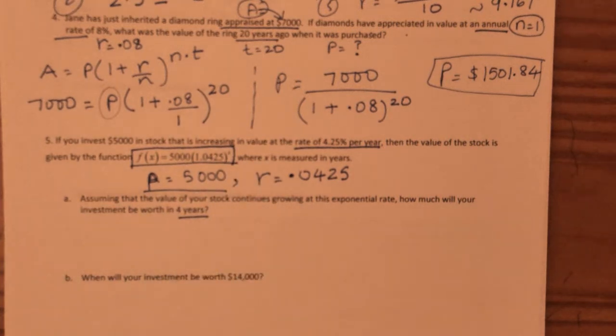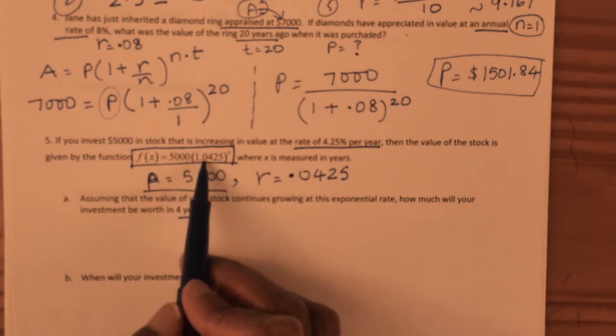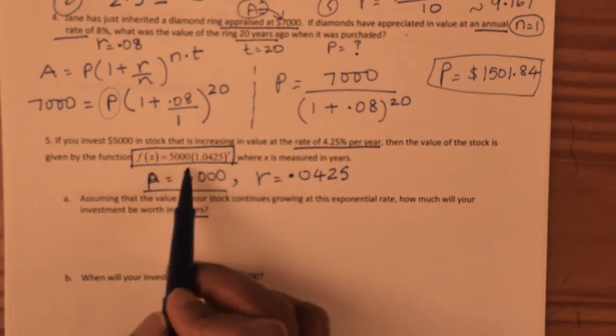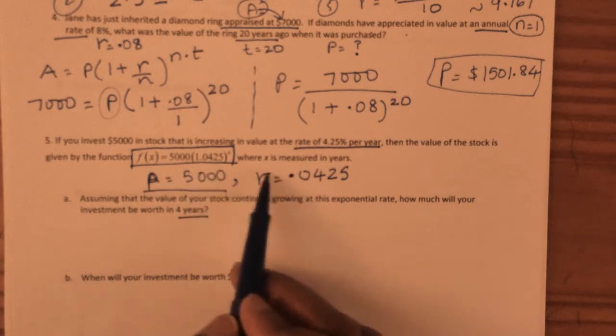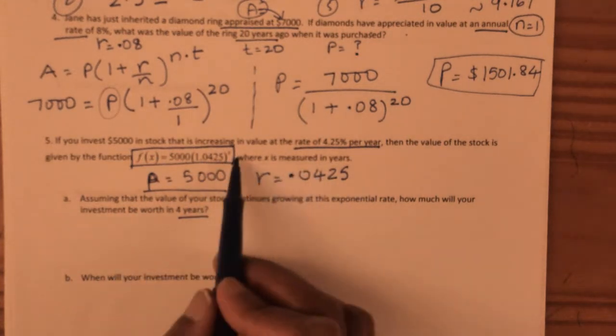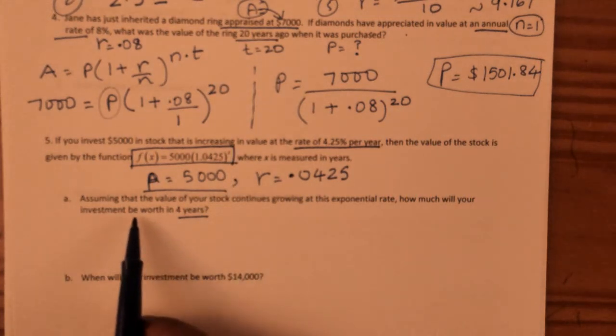They've actually given us a function, and this is the P, and that's what they've given us here. And 1 plus 0.085, because that's my formula. Remember my formula is 1 plus R, and that's my R. So that's the given formula. Okay, so where X is measured in years. So what's my unknown here? X is my unknown here, which is the years.